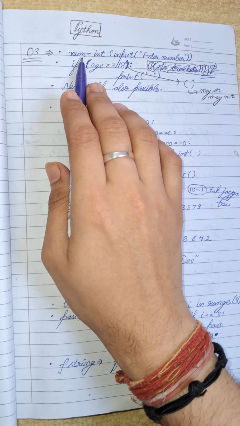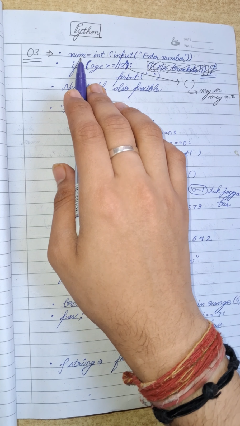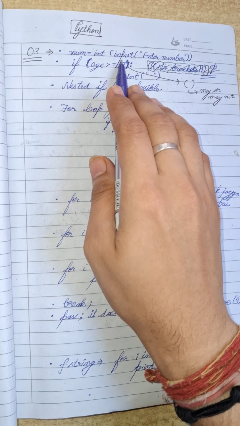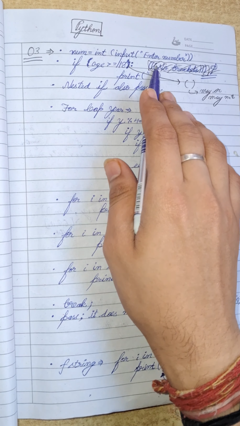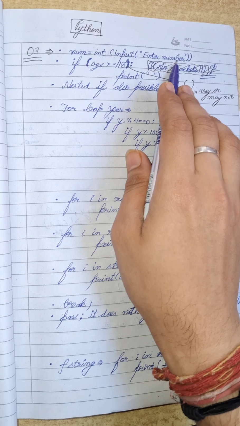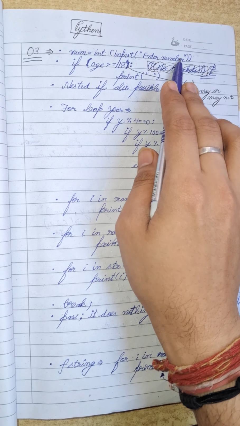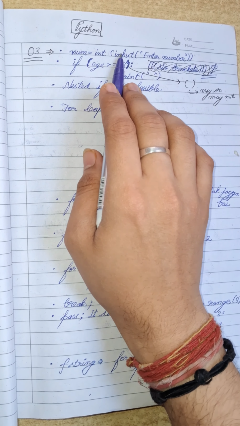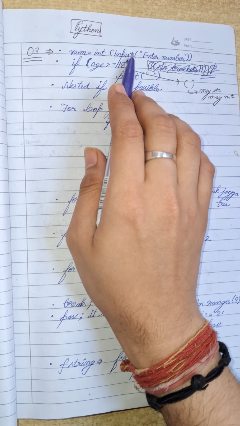Num is a data type variable which is written in this format in Python. Now, num is equal to int(input("Enter number")). On the terminal, it shows "Enter number", in which we will take the input, a number of the int format. Clear?